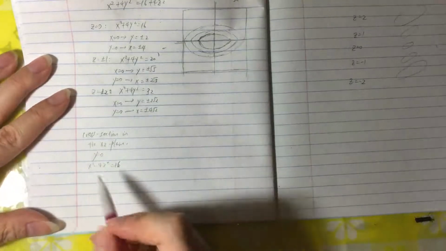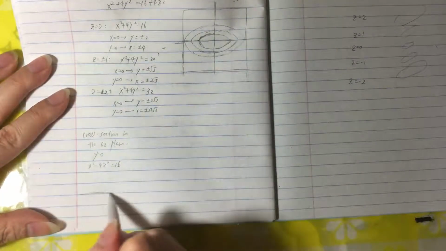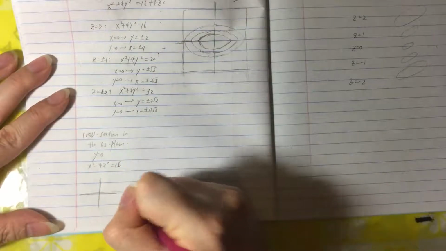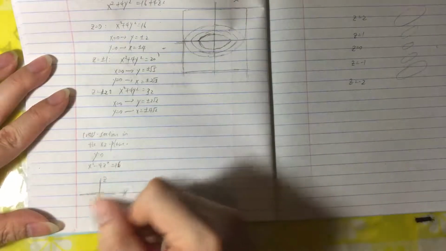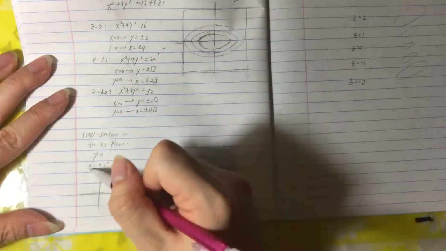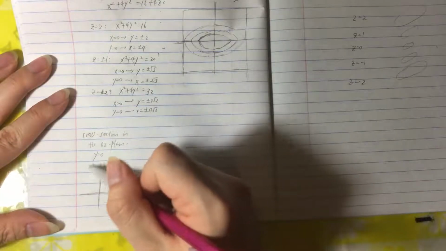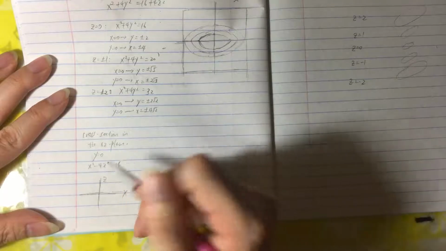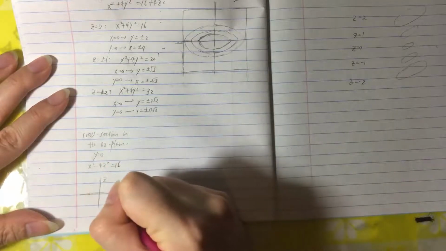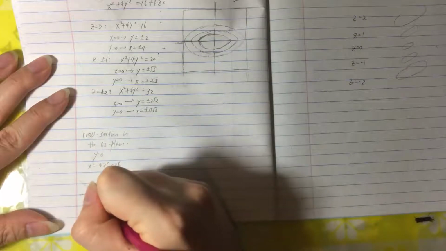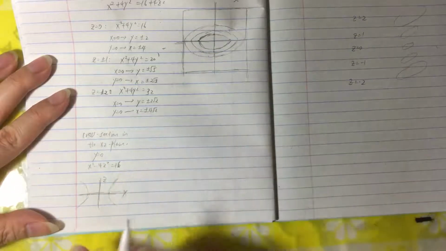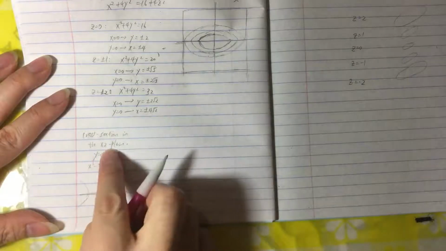This is a hyperbola in the XZ plane. When I plug in 0 for x, there's no solution for z. When I plug in 0 for z, x is plus or minus 4. So the hyperbola opens like this.